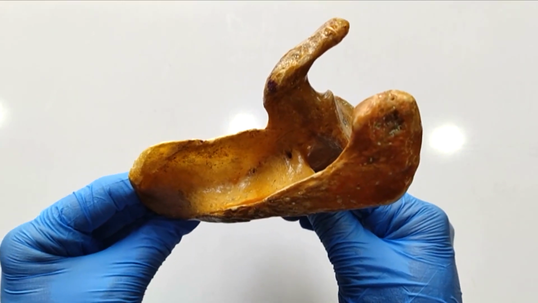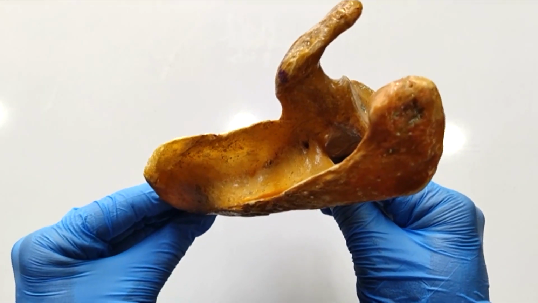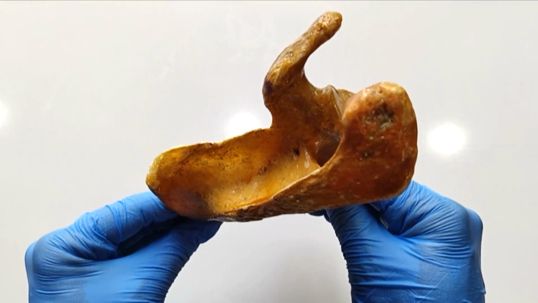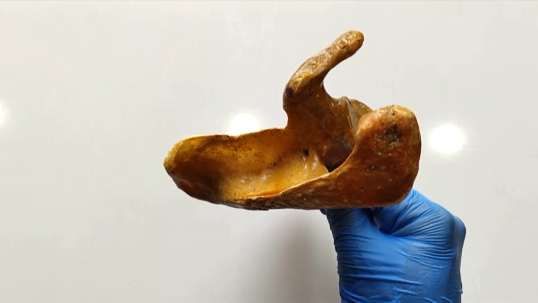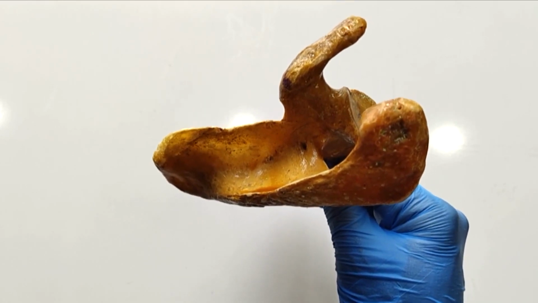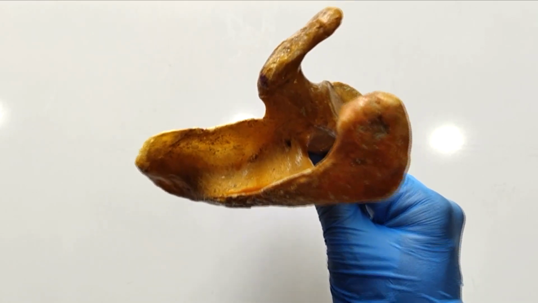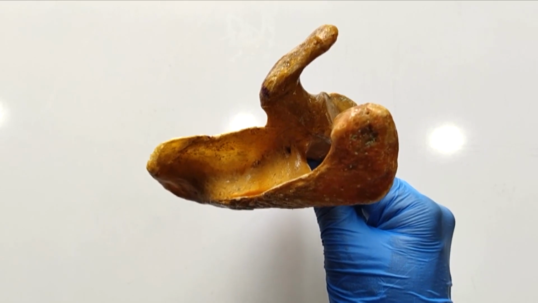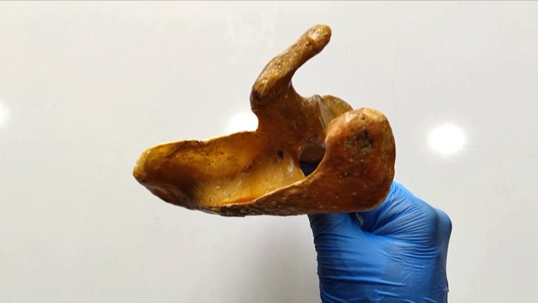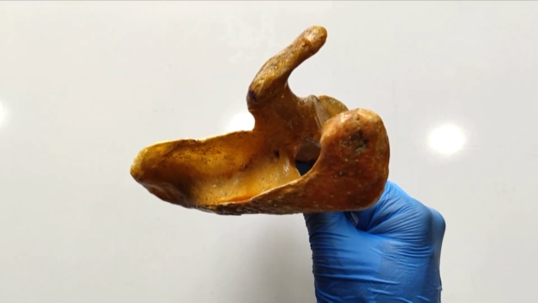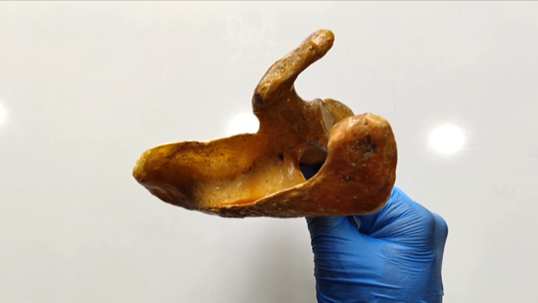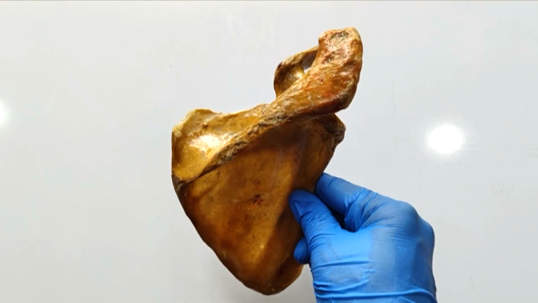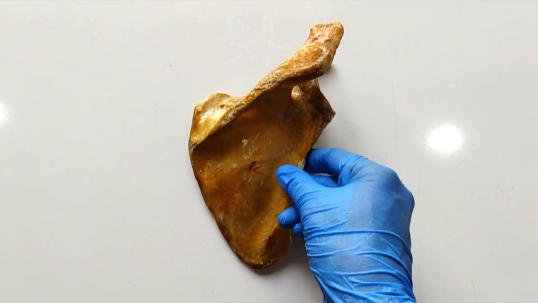So considering all the points, this will be the anatomical position of the bone. Holding the bone in such a way, this is the normal anatomical position of this bone, and from this we can understand that this scapula belongs to the right side. So this is the right scapula.